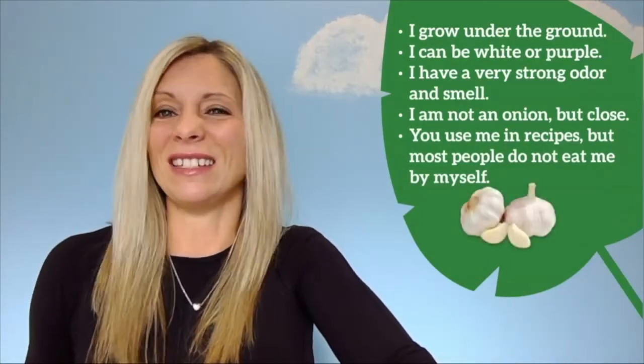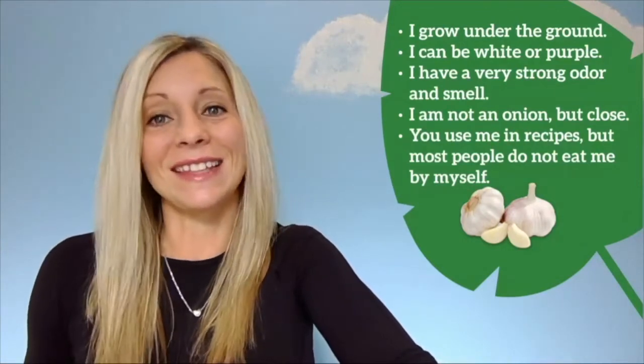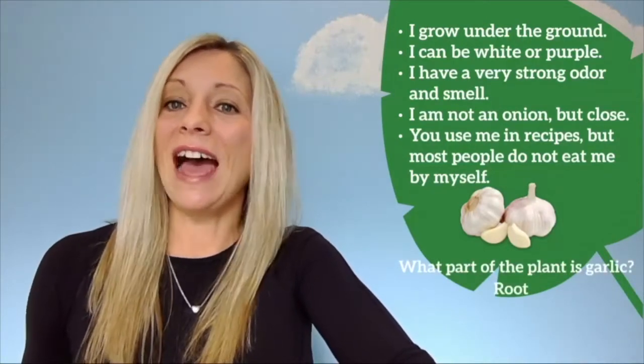It starts with a G. What am I? Garlic. Did you get that one right? That was tough. And what part of the plant do you think garlic would be? I'll give you a hint. It's the same as an onion. Hopefully that helps. It's a root. Now for clue number 8.